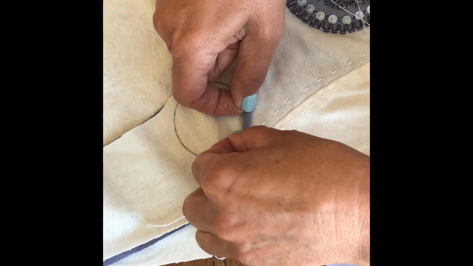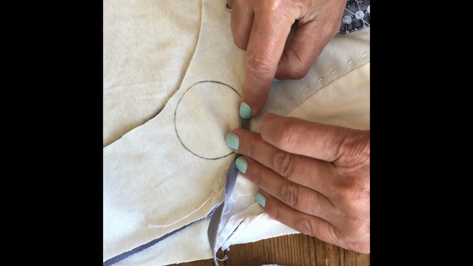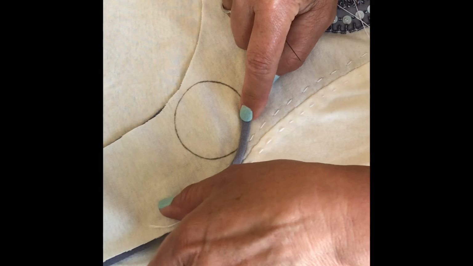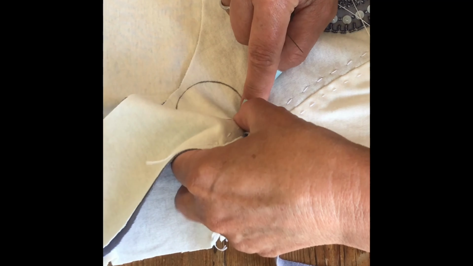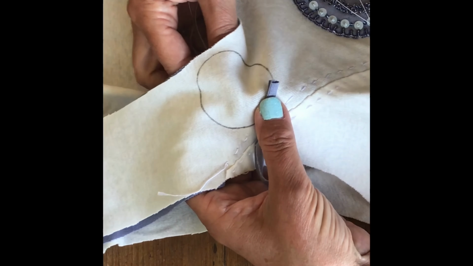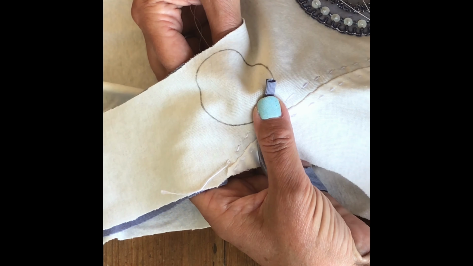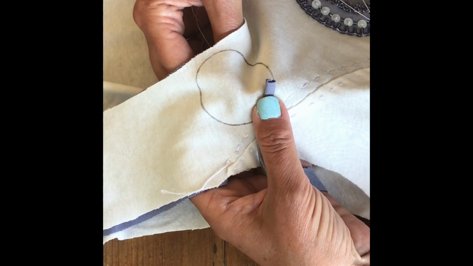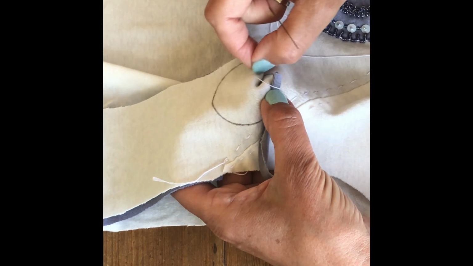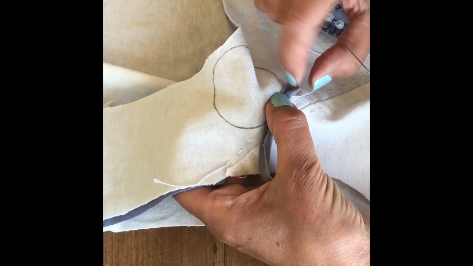So I hold it up onto my line, exactly where I want to have it, and I will start to embroider it on. I make sure that my needle comes out right on that line, and then I will go over and go into it right next to it.